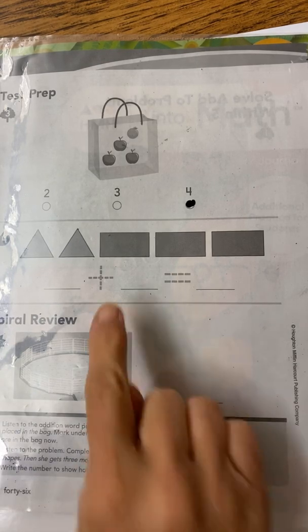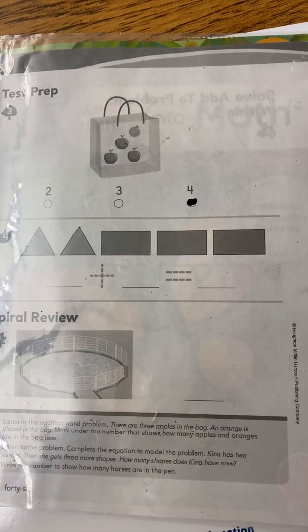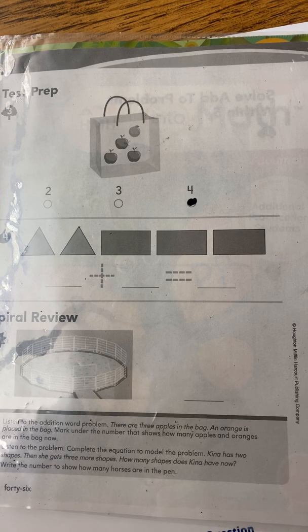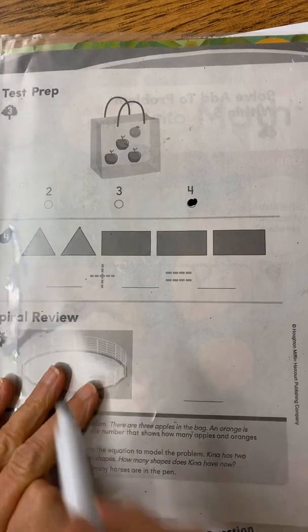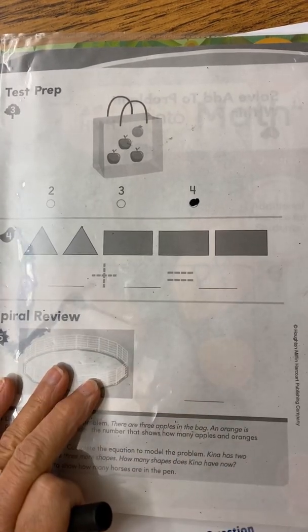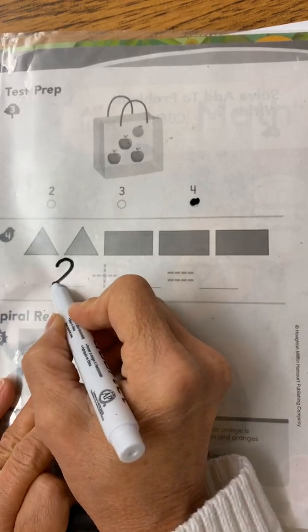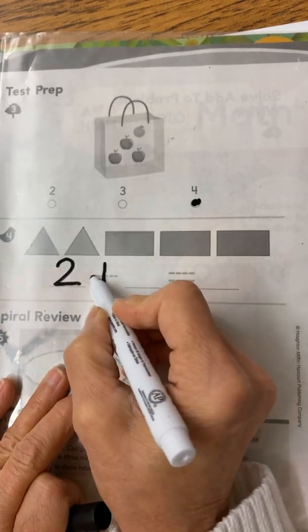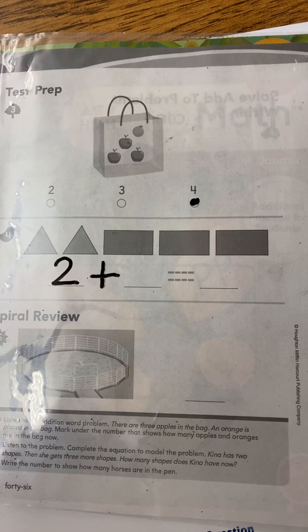Good. Now let's look at this one. This says, listen to the problem and complete the equation to model the problem. Kina has 2 shapes. What does she have 2 of? Good, 2 triangles. So we are going to do what with that information? We know the first number. Good, 2. We write that there, plus. Then she gets 3 more shapes.